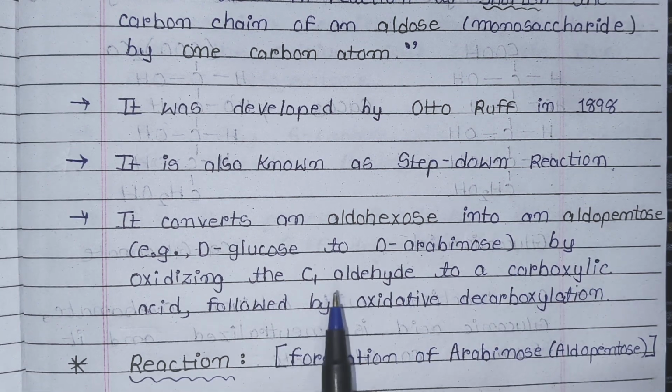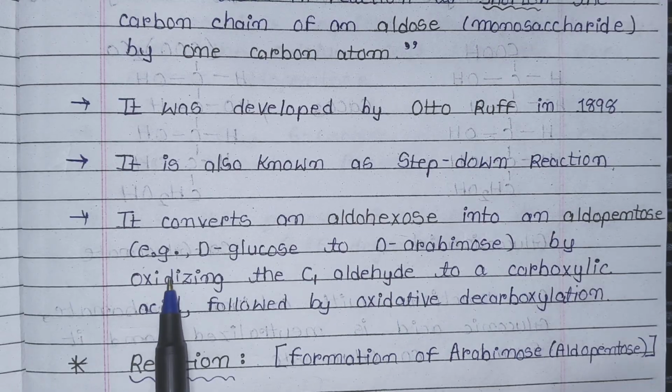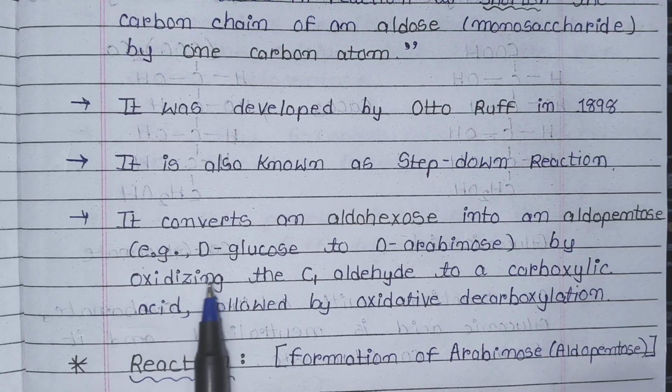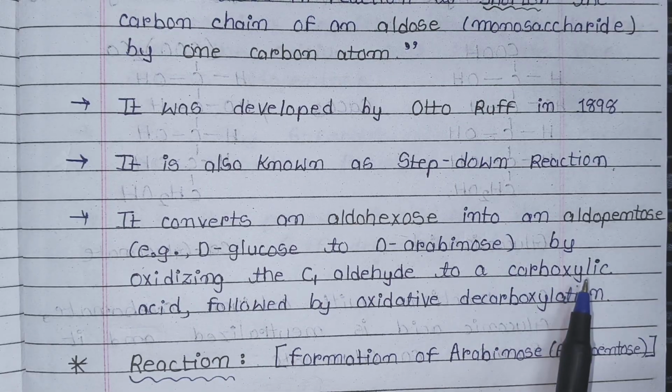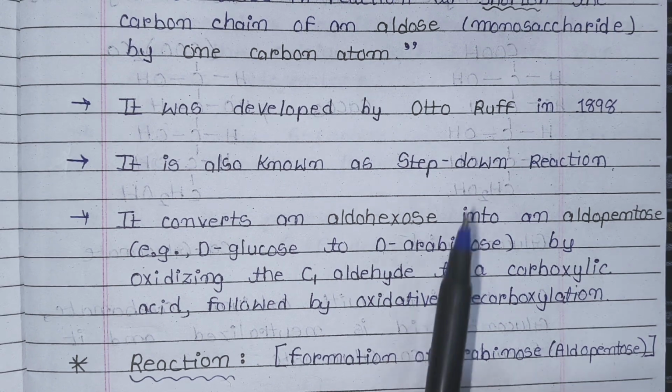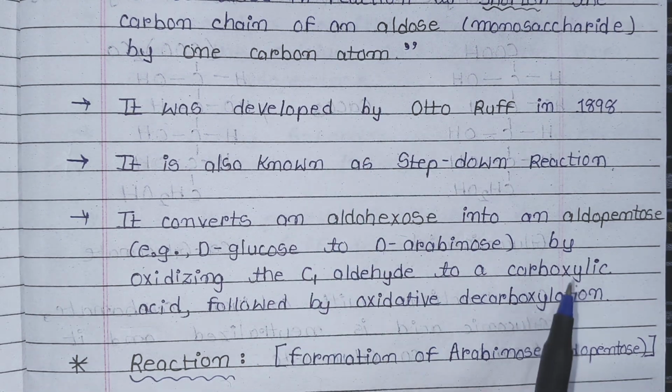It works by oxidizing the C1 aldehyde to a carboxylic acid, followed by oxidative decarboxylation. What happens here is that the C1 aldehyde is oxidized. Okay, and in the first step it forms a carboxylic acid, so CHO is converted into COOH, and in the second step oxidative decarboxylation happens. So as mentioned in the definition, we can see here step 1 and step 2. So it is a two-step synthetic process.